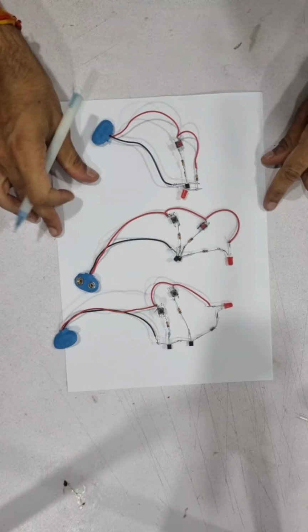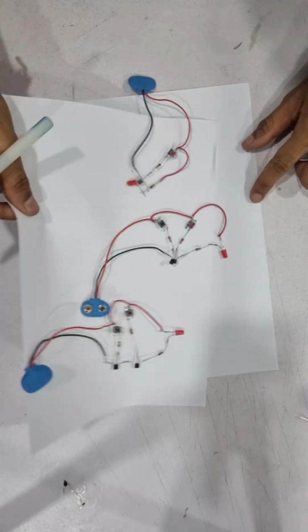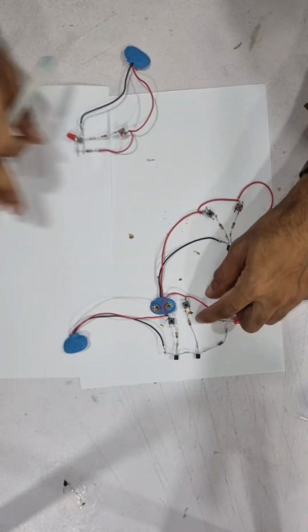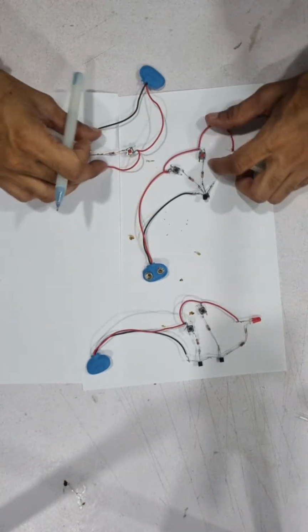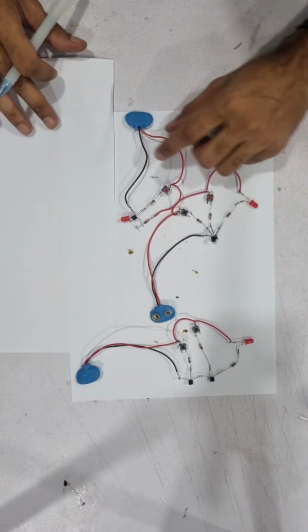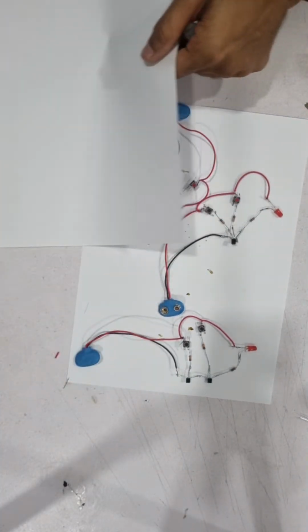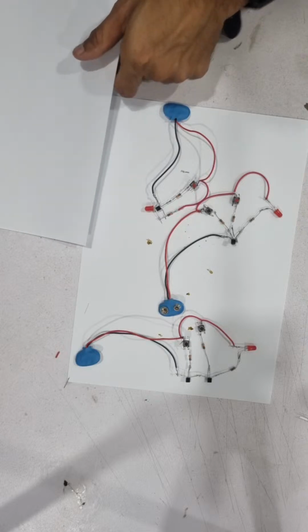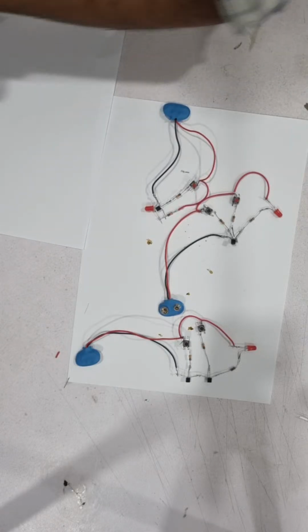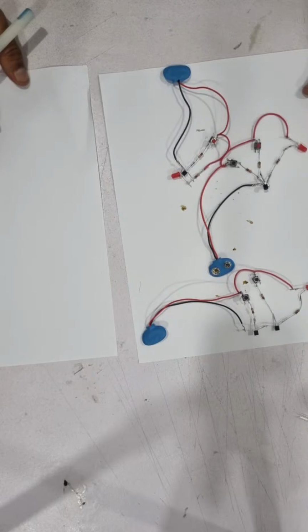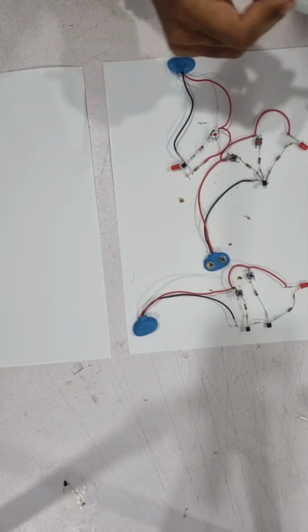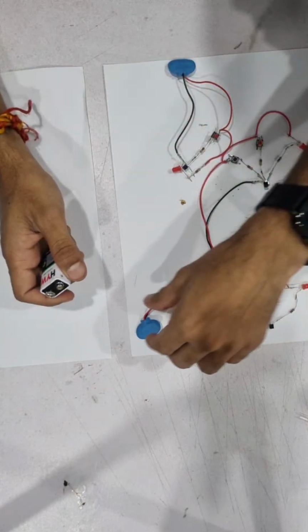Now let's see. So these are the three gates we have created. Just give me a second, guys. Okay, so I will take a battery and we will see the demonstration.